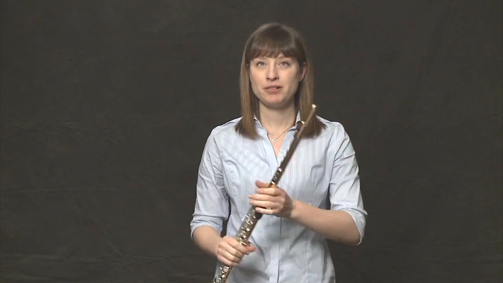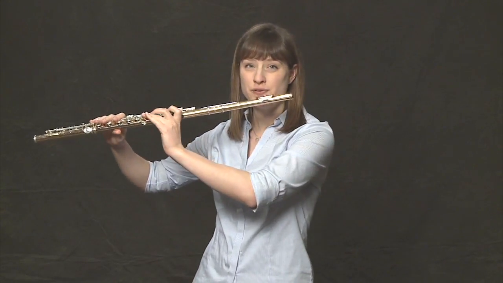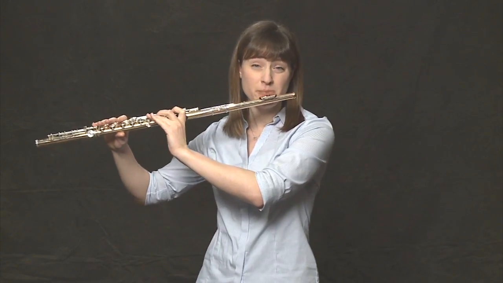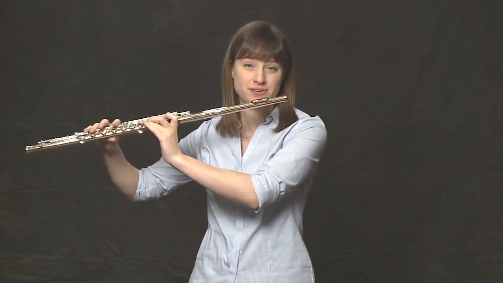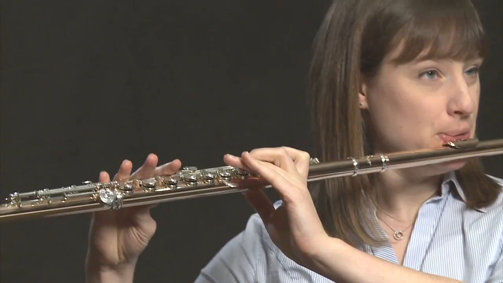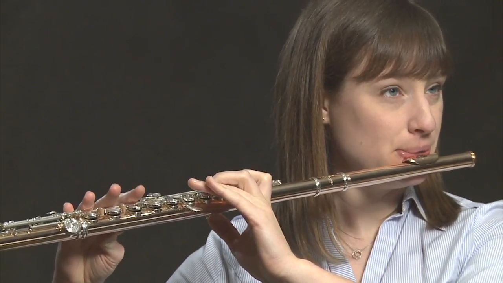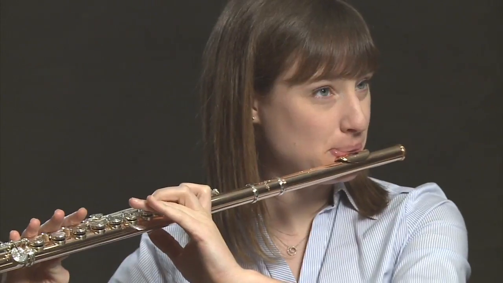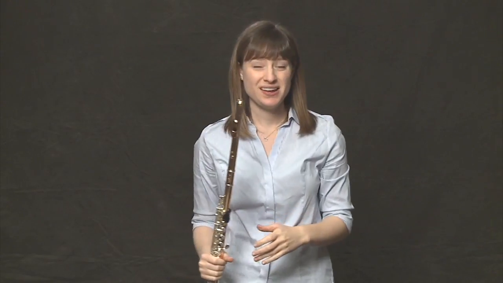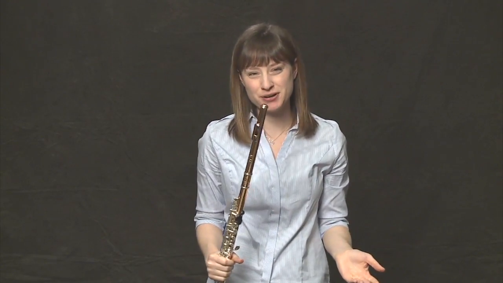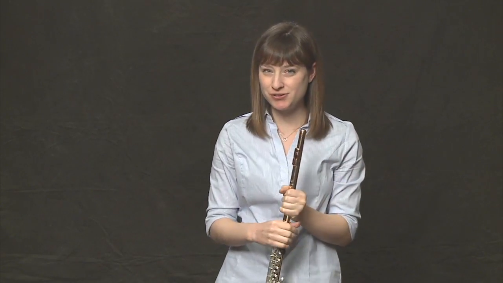Da, da, da, da, da, da, da, da. I'll play 4 notes using a ta syllable, followed by 4 notes using a da, and see if you can hear the difference. Not only were the first 4 a little bit shorter, because the ta lends itself well to staccato, but the da helps to give a more smooth, rounded start to the note.